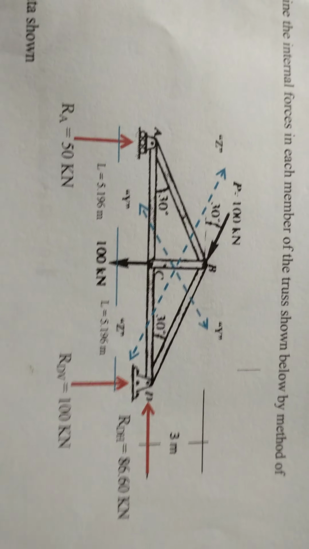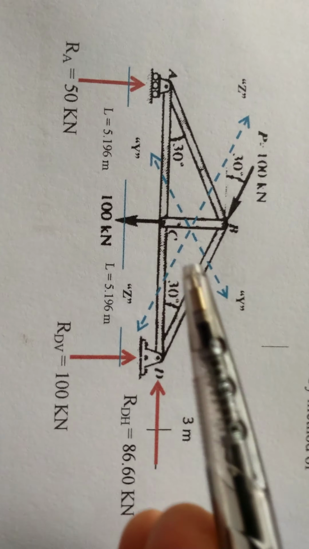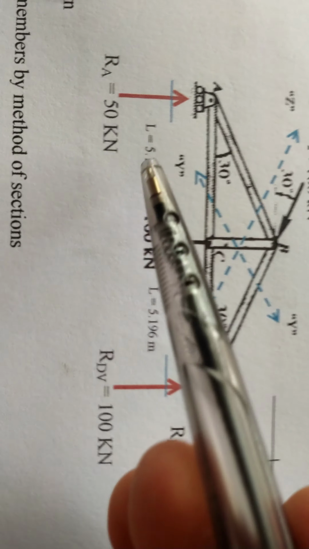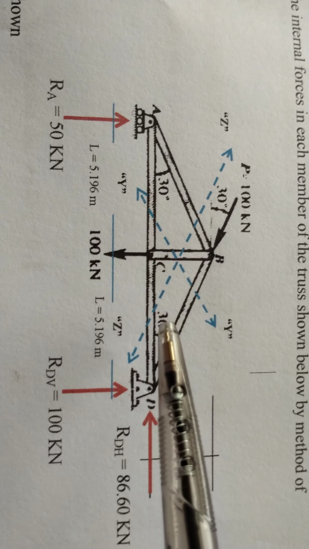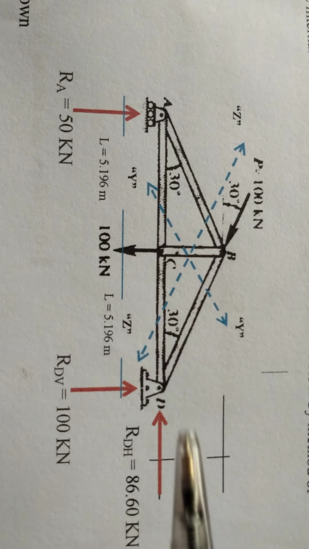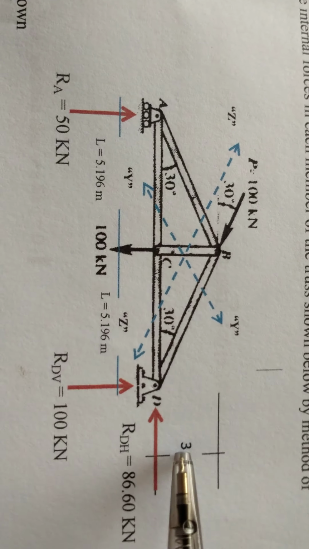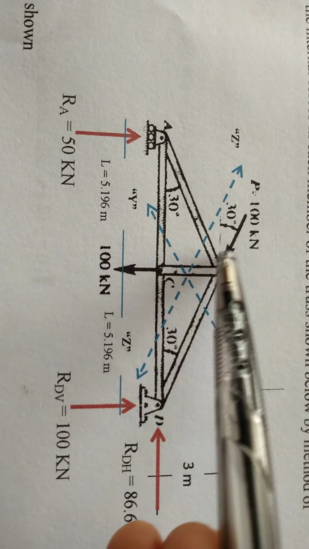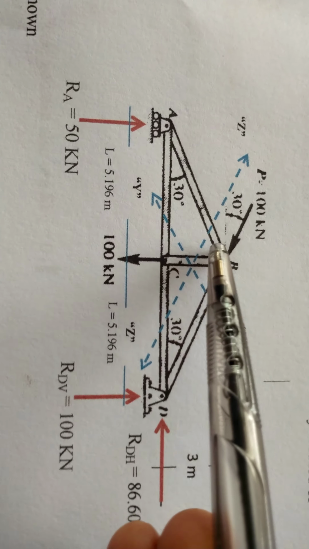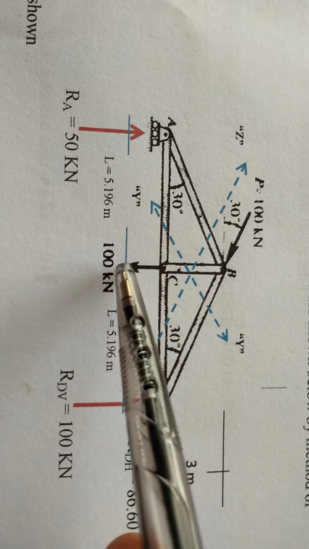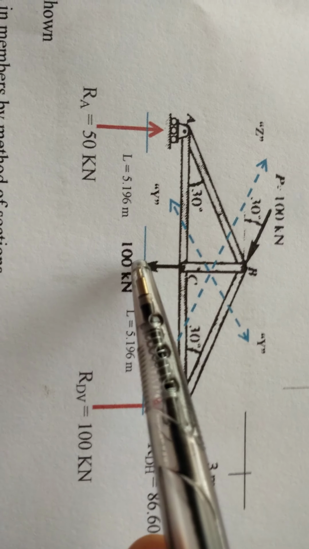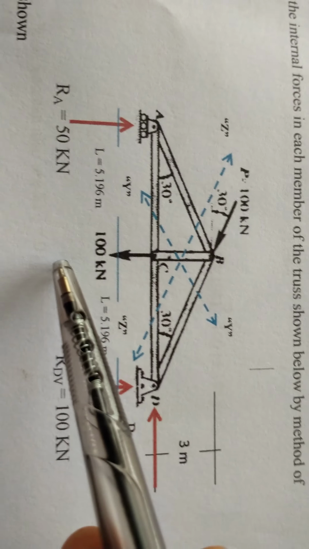For you to have a guide to easily solve the problem, you need to know first your L, because originally what are given are only the included angle, which is 30 degrees, the height of the truss, the load P, which is 100 acting 30 degrees horizontally on top of the truss, and a vertical load being carried by the truss, which is 100 kilonewtons. Okay?